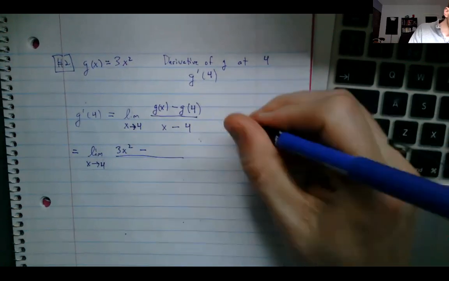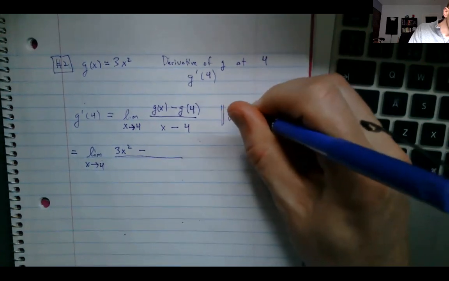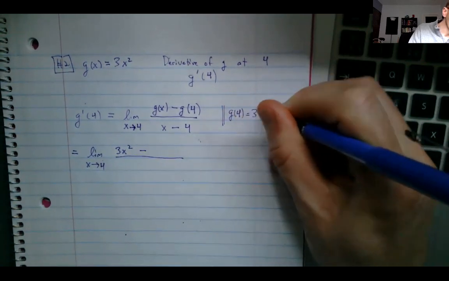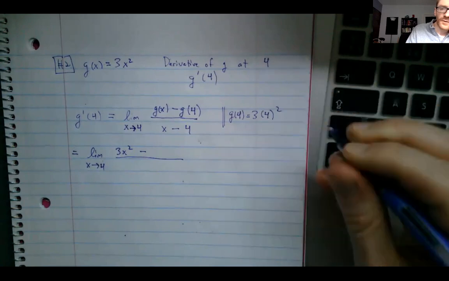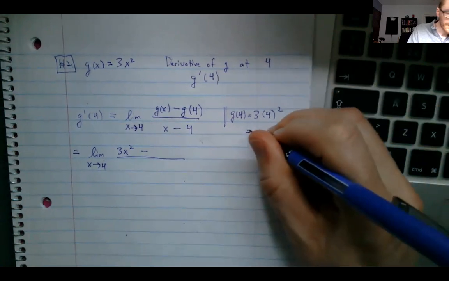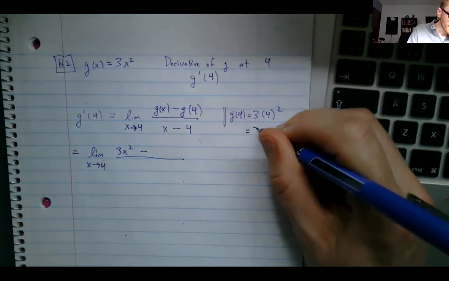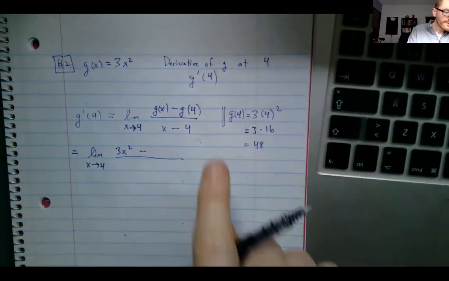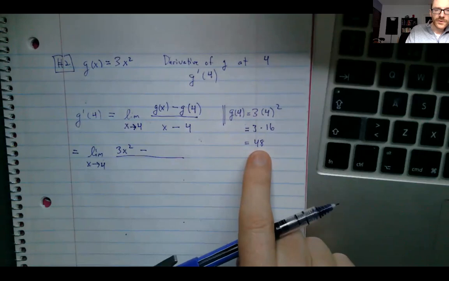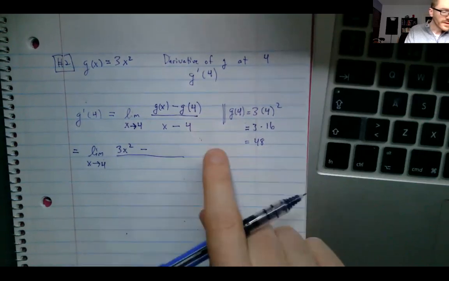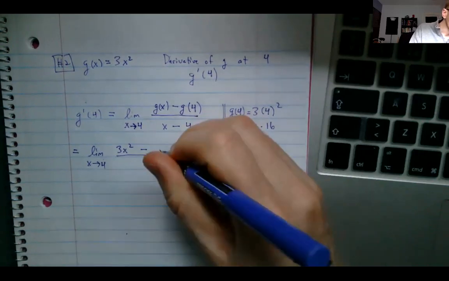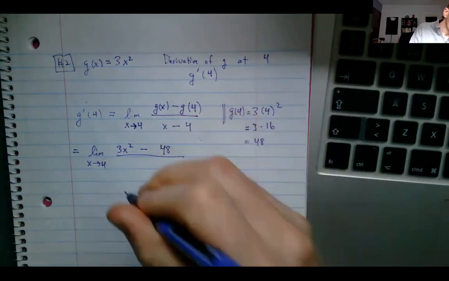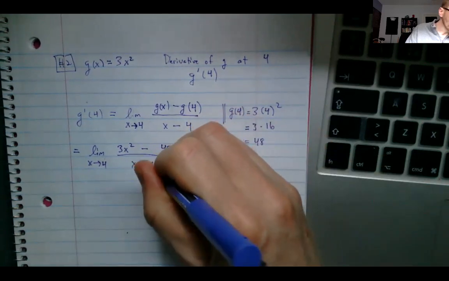Maybe I'll just do the work over here. g of 4 is, of course, going to be 3 times 4 squared. 4 squared is 16. Remember, order of operations, you want to square this first. That's 3 times 16, which is 48. Okay, so g of 4 is 48. So the numerator of this formula is going to be 3x squared minus 48 all over x minus 4.